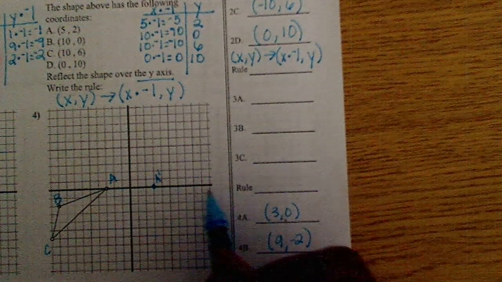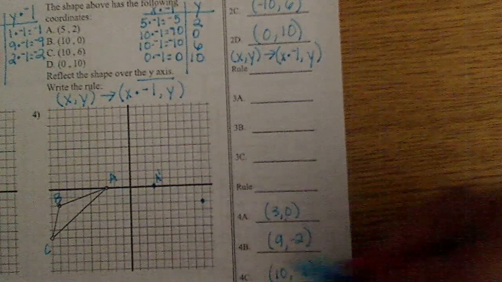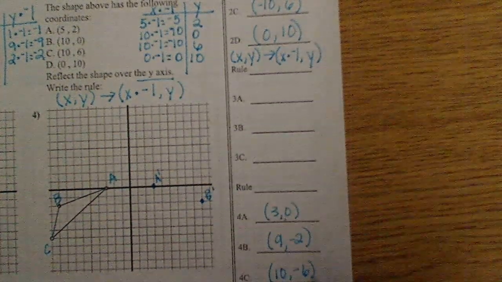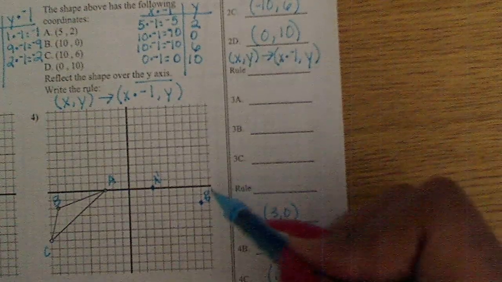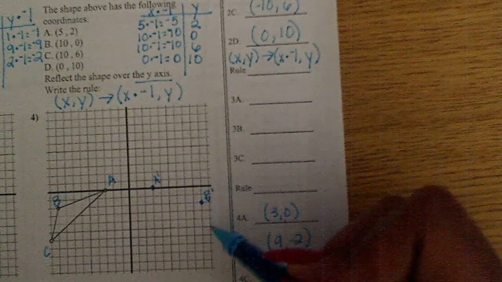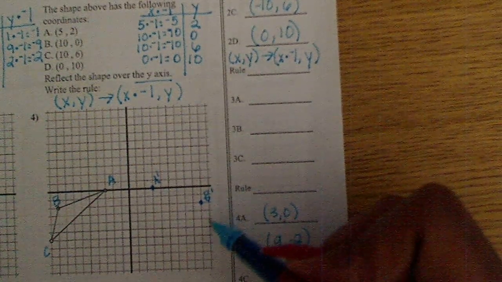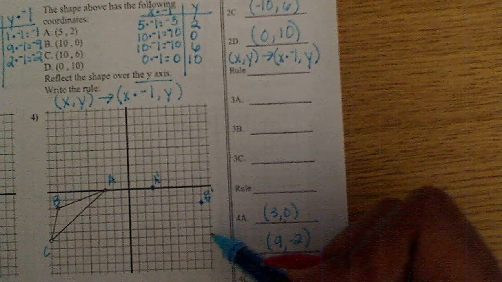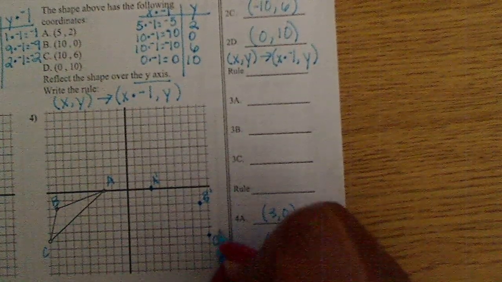We know this goes all the way to 10, so 9 to the right and then down 2 would be B prime. And then point C prime would be 10 and then down 6. 1, 2, 3, 4, 5, no, 1, 2, 3, 4, 5, 6. And this would be C prime.